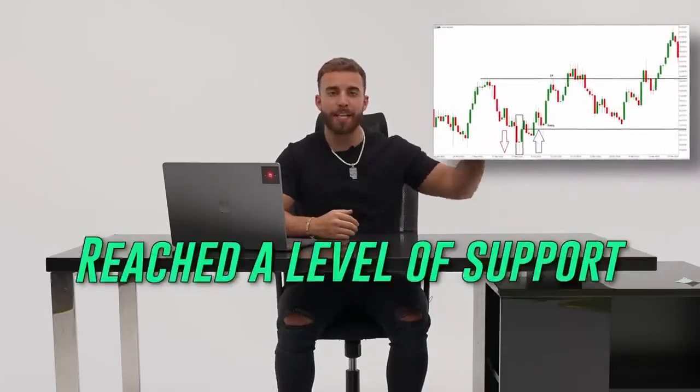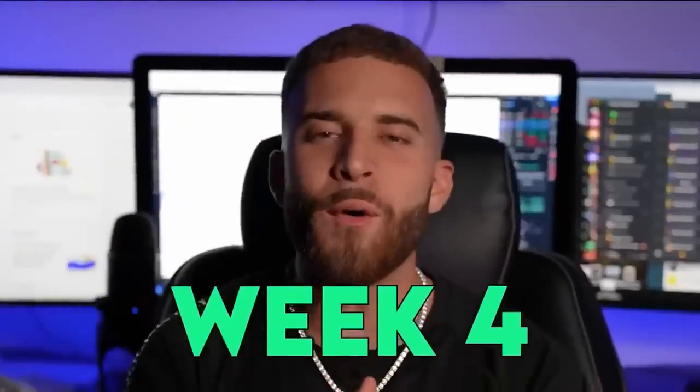In this example right here, you can see how price reached a level of support, it rejected the level of support and resistance. We had the red candlestick, we had the doji, and then we had the bullish engulfing, where it then continued the formation to the upside. This type of example you're going to see time and time again in the markets. I've been doing this now for 6 years, and I don't stop seeing this formation happening again and again and again.